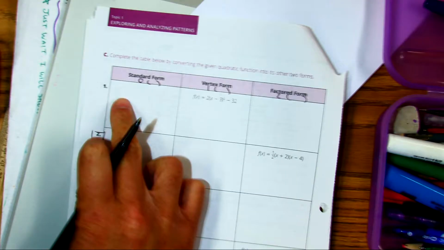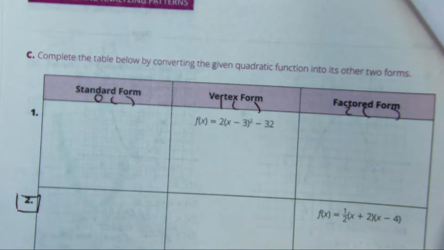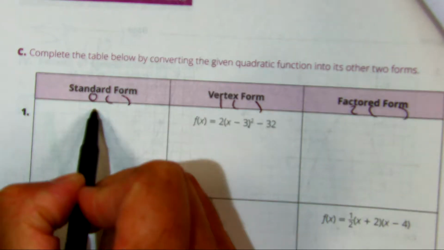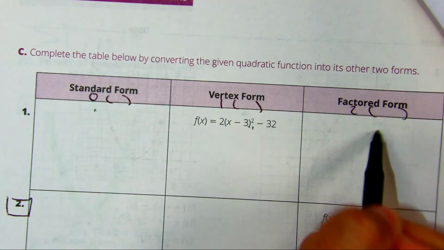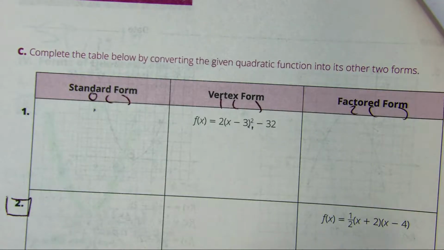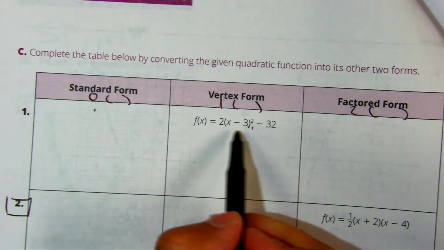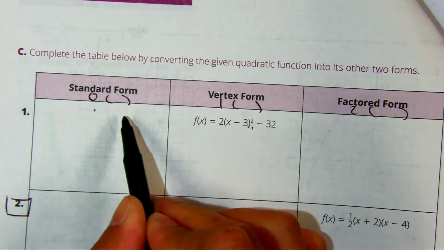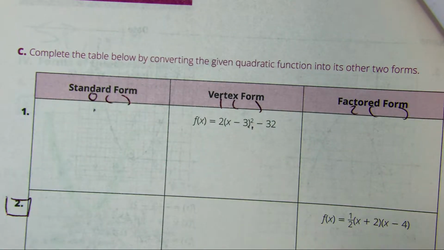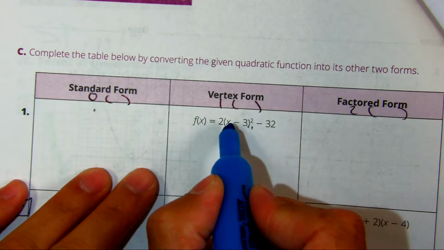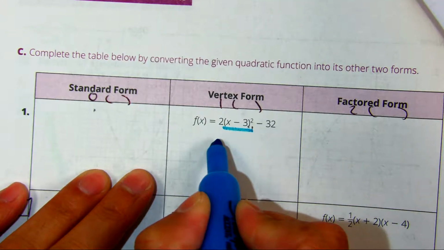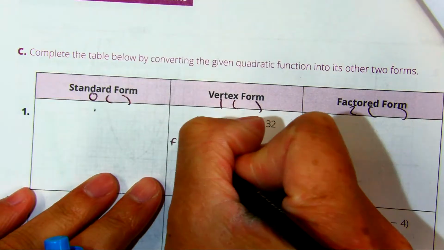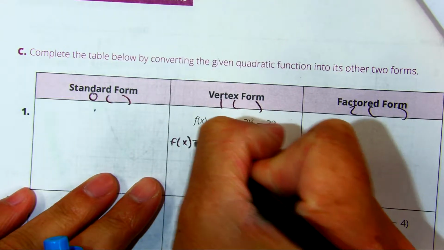In question number 1, they've given us vertex form. Here's my question. How can I go from here to there, or there to there? Well, let me think out loud. I want to get rid of the parentheses to get no parentheses. To do that, I can just multiply. Because x minus 3 squared is how many of them? 2 of them.